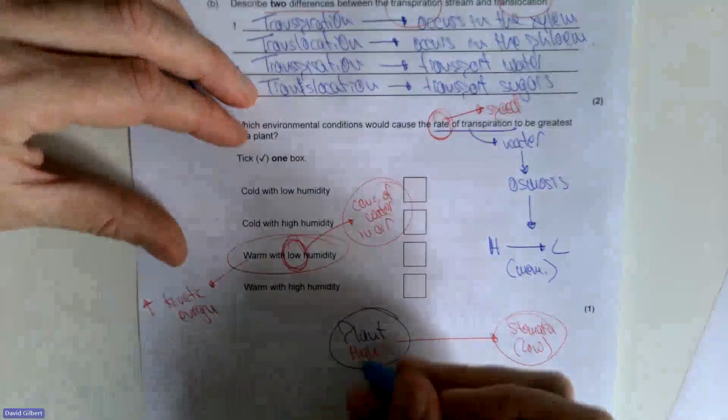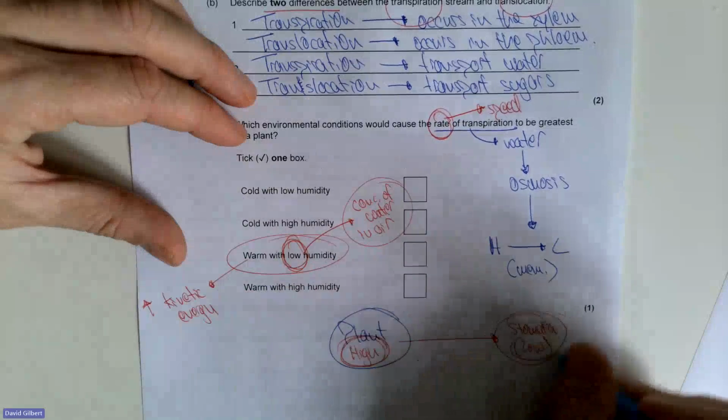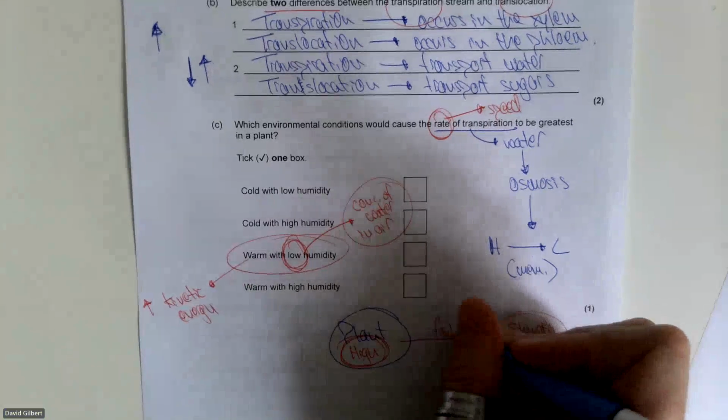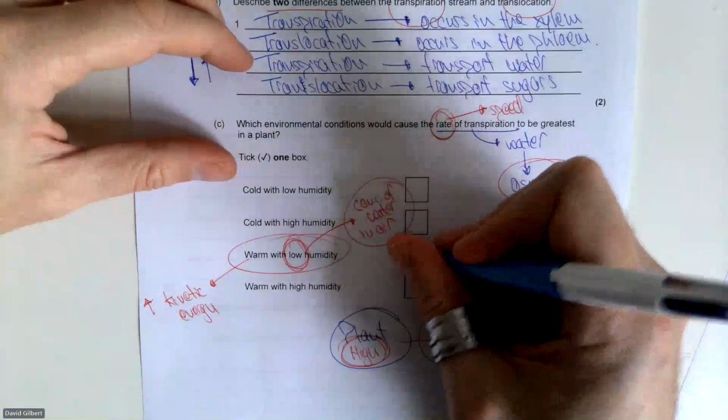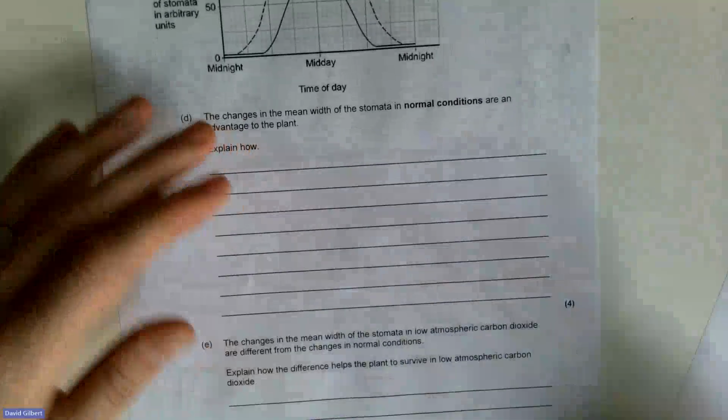So we want to be moving from a high concentration to a low concentration of water, which means we end up with a faster rate of transpiration because we've got a faster movement of water by osmosis. Good. Then that's part of our question.